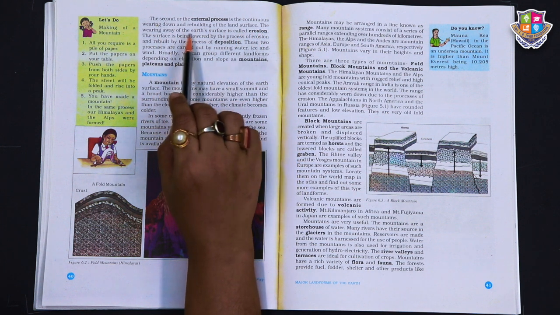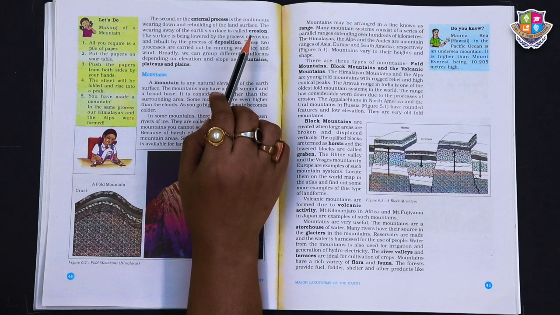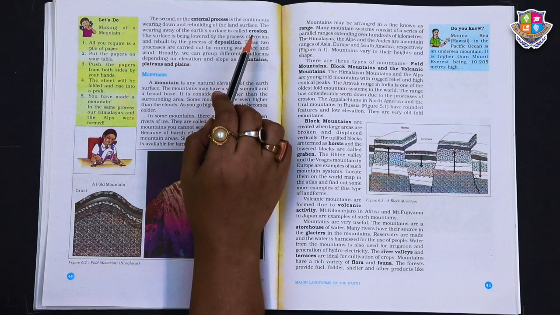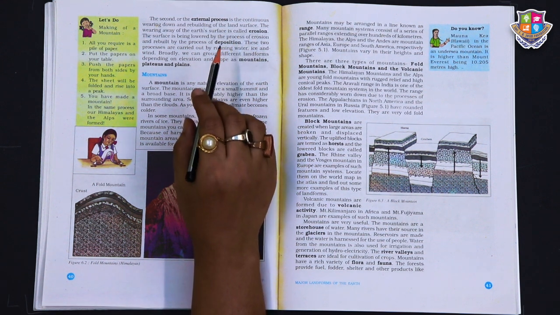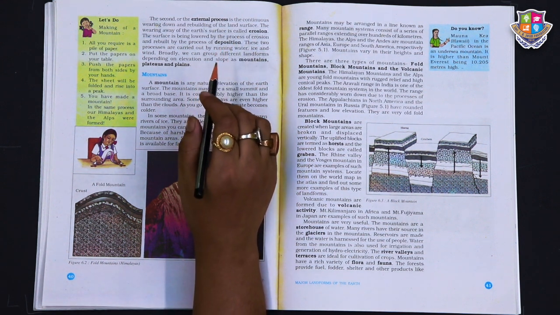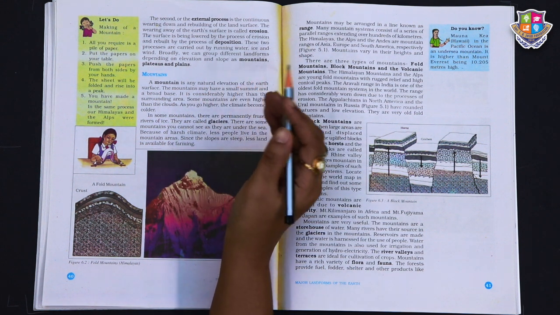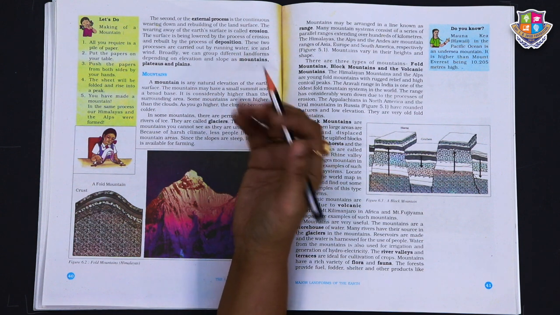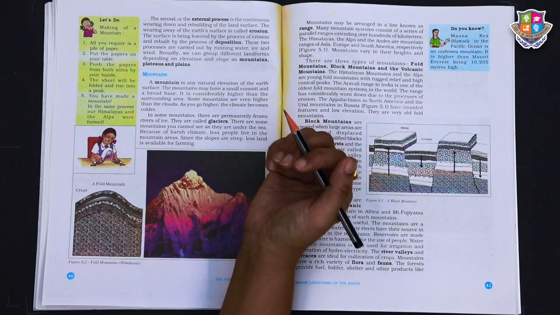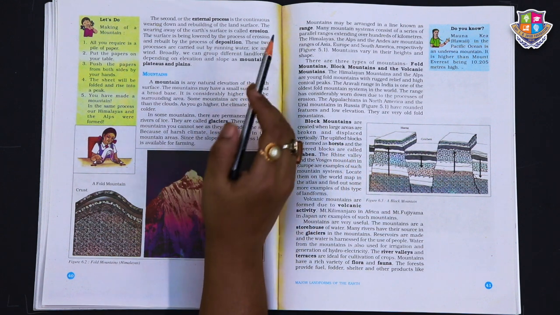The second, or the external process, is a continuous wearing down and rebuilding of the land surface. The wearing away of the earth's surface is called erosion. When there is deforestation, cutting down of trees, it also creates soil erosion, because when the trees are being cut down, due to the heavy rainfall, the soils get infertile and start moving from that place, and that is known as erosion or soil erosion.